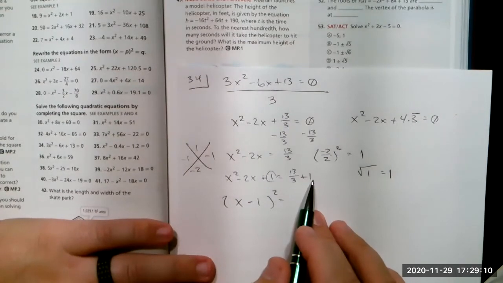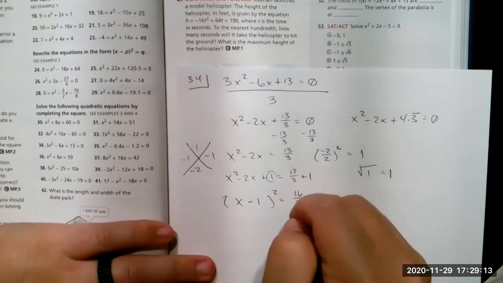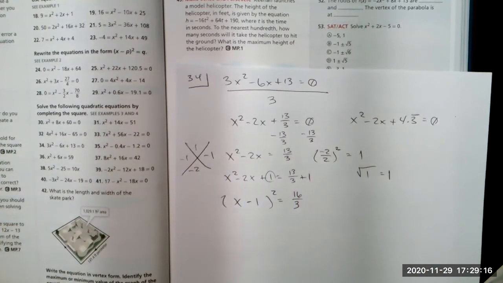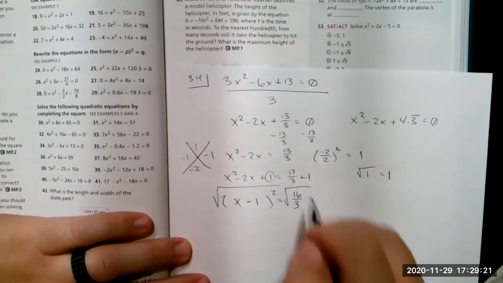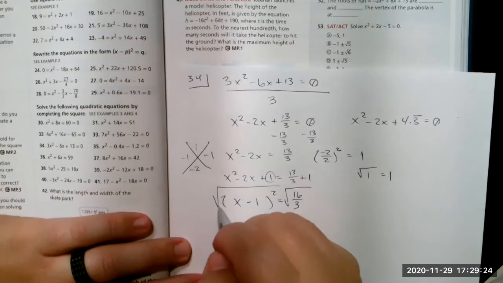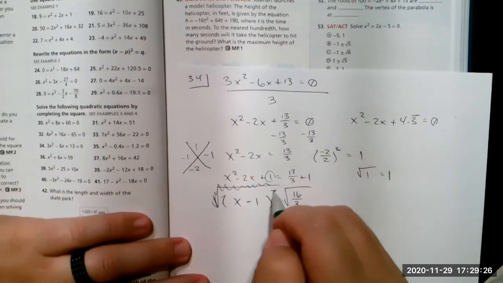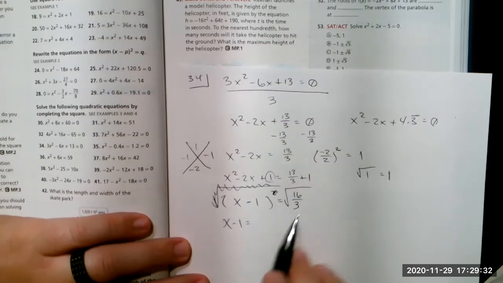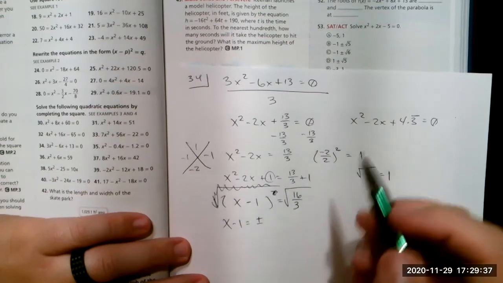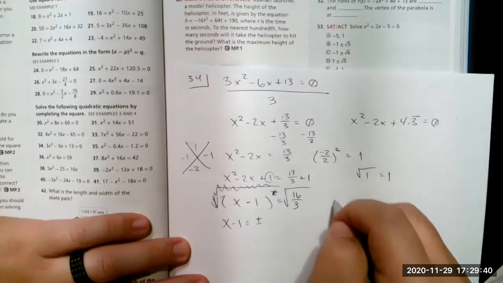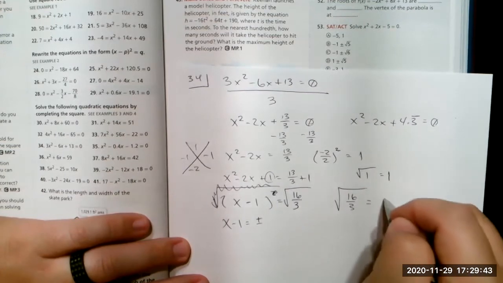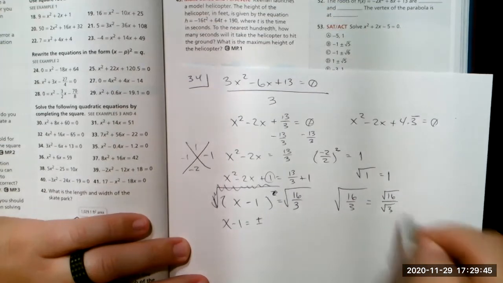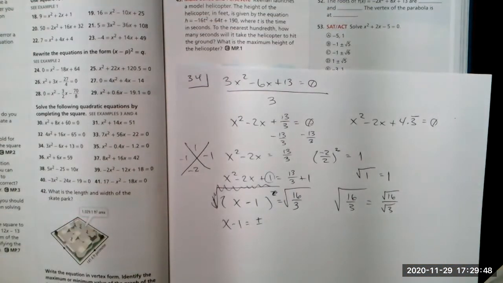13 thirds plus 1, that's going to be 16 thirds. And now I'm going to go ahead and do what I did with that last example. Take the square root of both sides. The square root of x minus 1 squared. The square root and the square kind of eliminate each other, so all I'm left with is x minus 1. I know when I take the square root of a number, it's going to be the positive and negative version of it. So instead of thinking about this as the square root of 16 thirds, I can think about that as the square root of 16 over the square root of 3. That's the same exact thing.